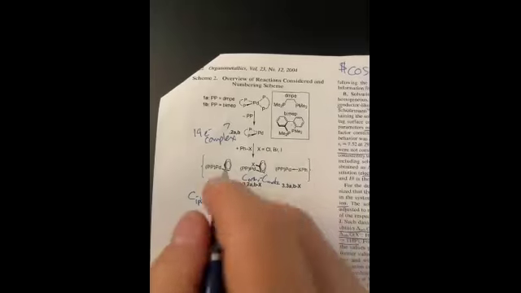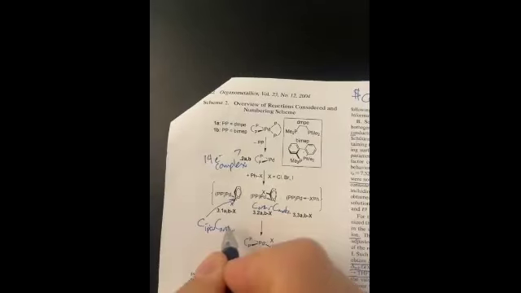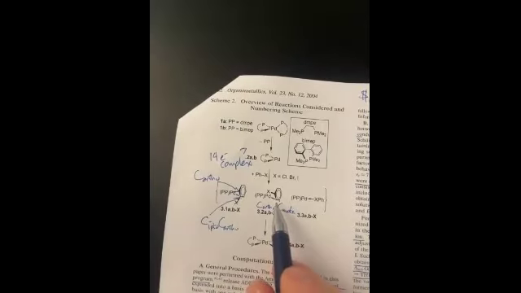So the ipso carbon, there we go. The ipso carbon is that one, I think, and the ortho is going to be that one. Carbon ortho, and this one's going to be, or wait a minute, 3.2.